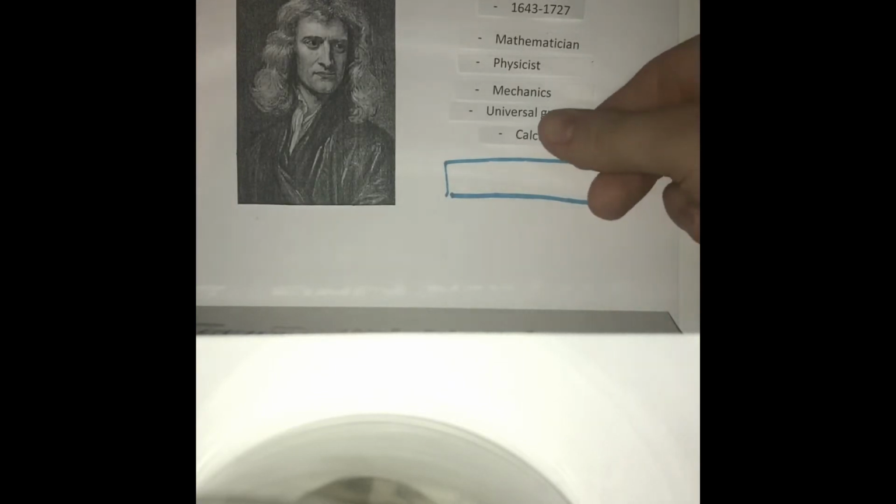Sir Isaac Newton was a mathematician and physicist from the late 17th century to early 18th century, well known for his discoveries in mechanics, universal gravitation, calculus, and what we'll be focusing on today, his laws of motion. Newton had concluded that there were three different laws of motion.